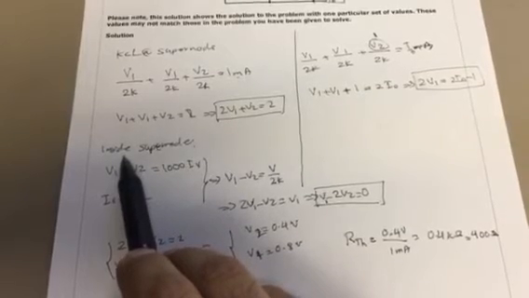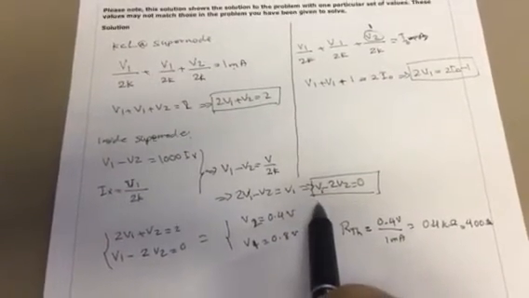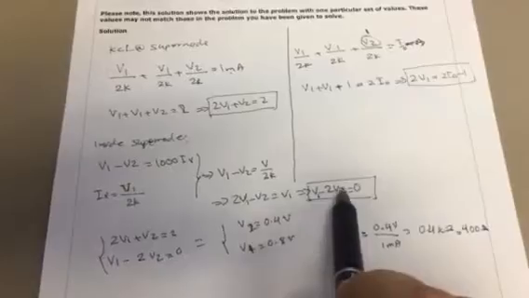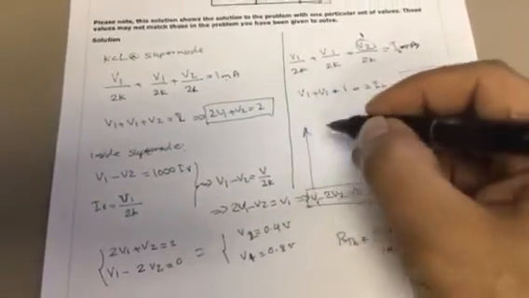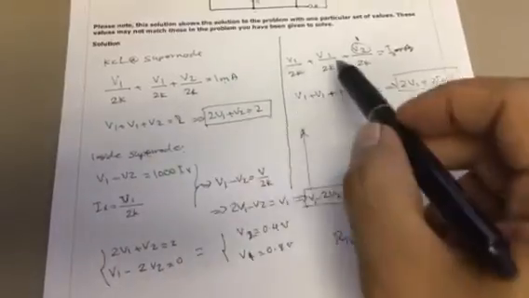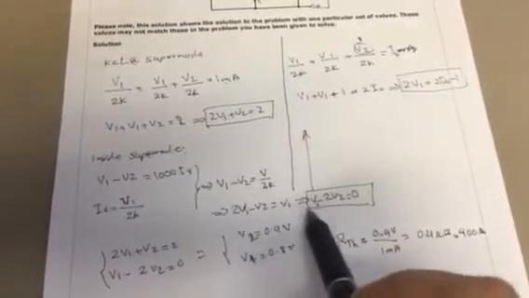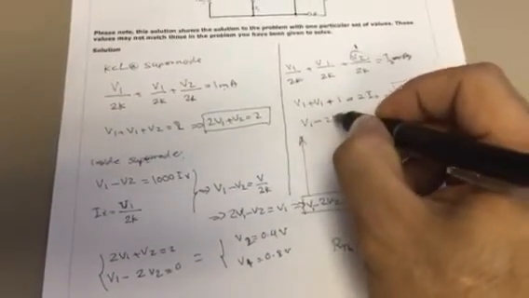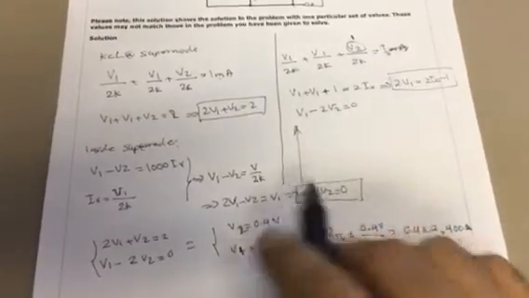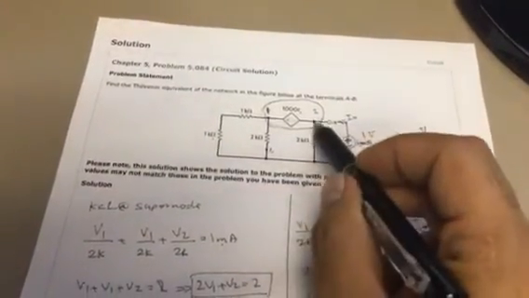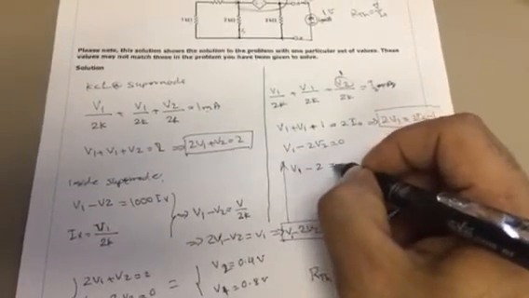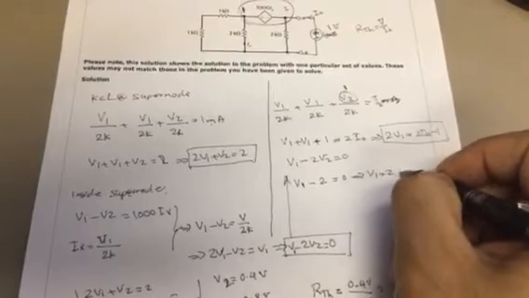When we solve this, I have to write this all again. So for inside the supernode, the only thing that would be different is that I know what V2 is. So if I rewrite this for my second case, V1 minus 2V2 is equal to 0. So the same thing, but now I know what V2 is, because here I said I'm connecting 1 volt over here, so V2 is 1 volt. So then I say V1 minus 2 volts is going to be 0, then V1 is 2 volts.